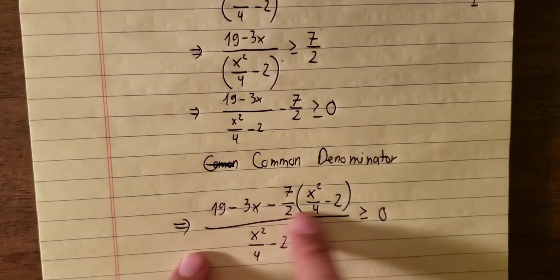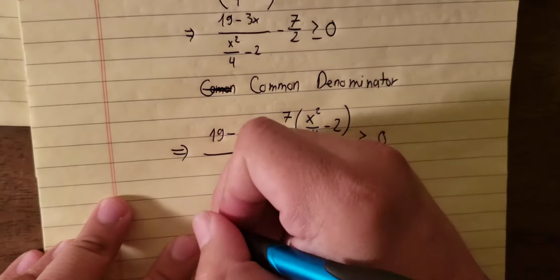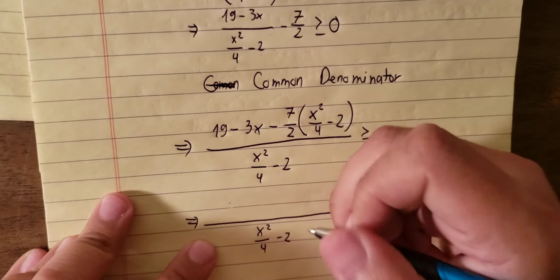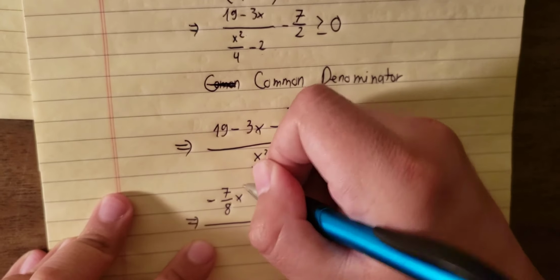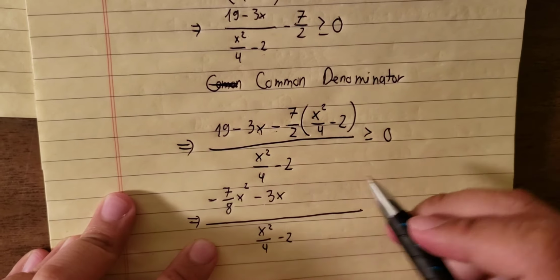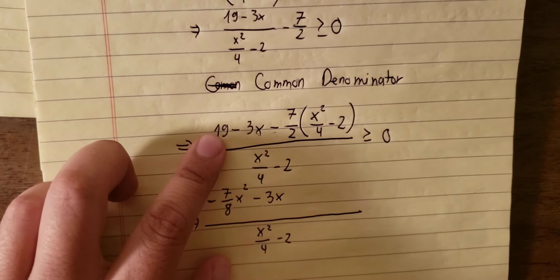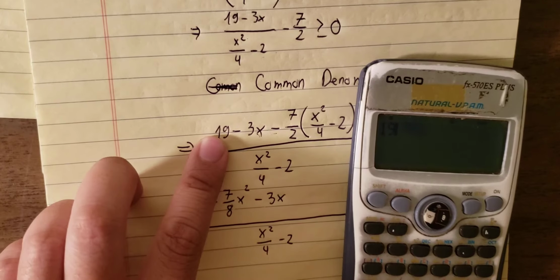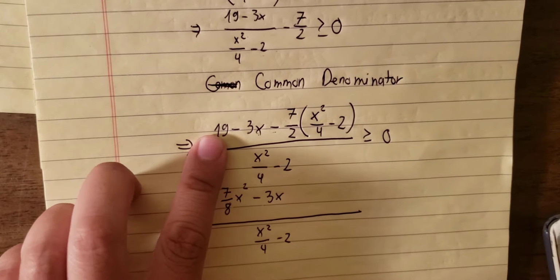And now we need to simplify this one on the numerator. So this one you got negative 7 over 8 x squared. This one you got negative 3x. 19 negative 7 over 2 multiplied with negative number 2. So we got 26.